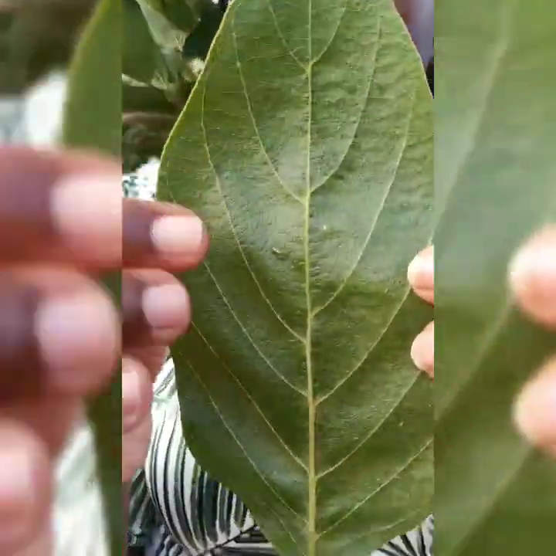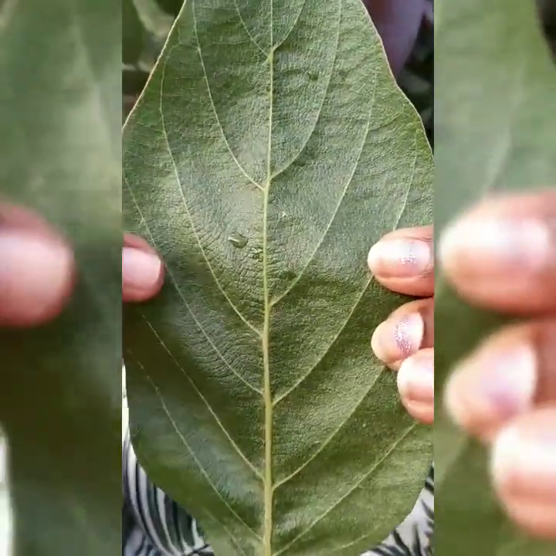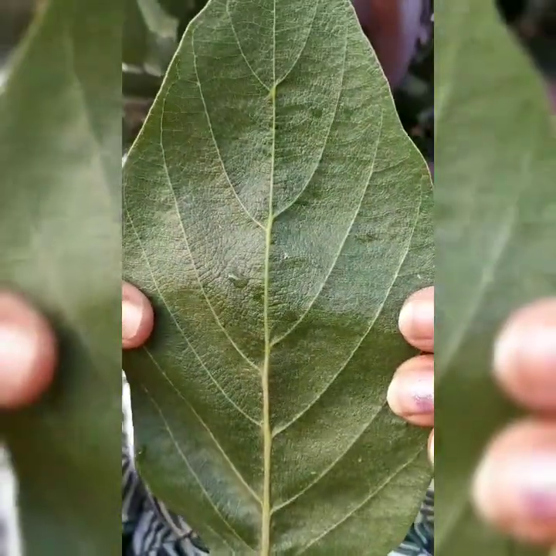And then another thing, the leaf itself, if you can see, it is highly supplied with veins. And these veins, like I said earlier on, have got vascular bundles which transport water to the photosynthesizing cells.